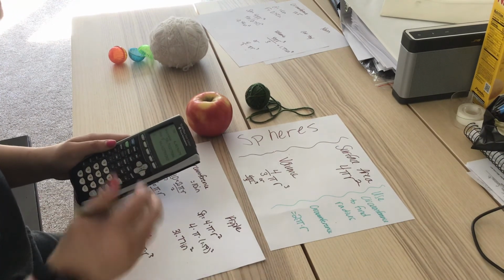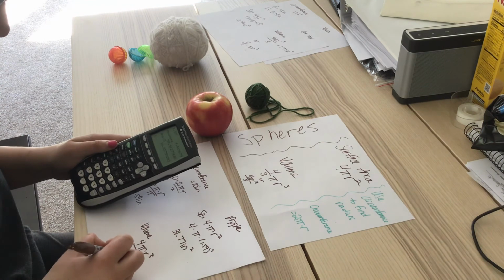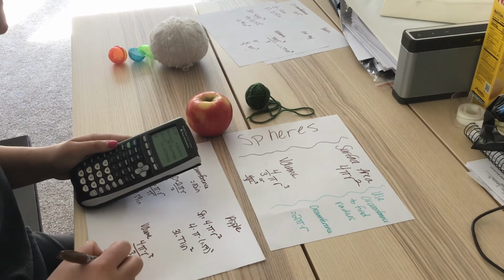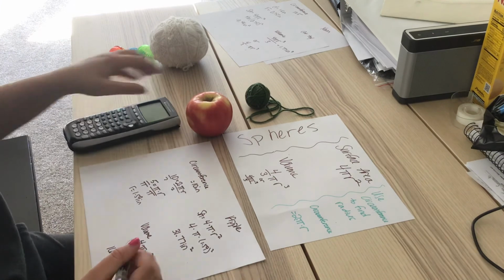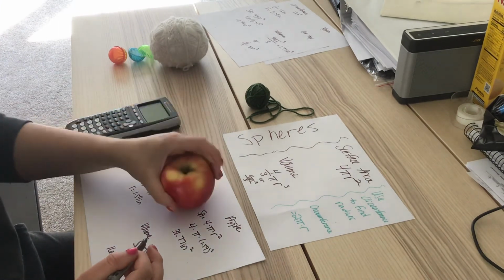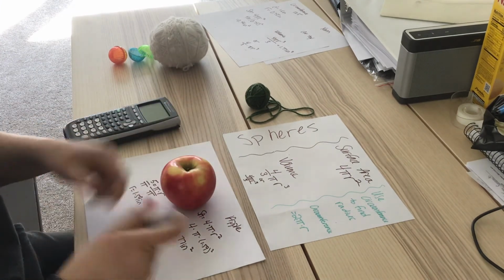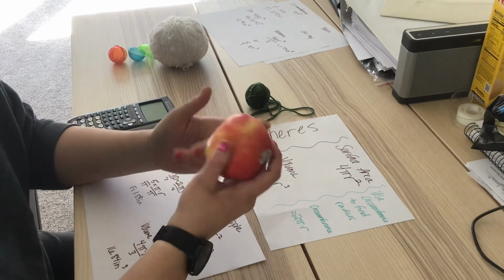Yeah, 16.84 inches cubed of apple inside this guy here. Okay, so that's the formulas for spheres.